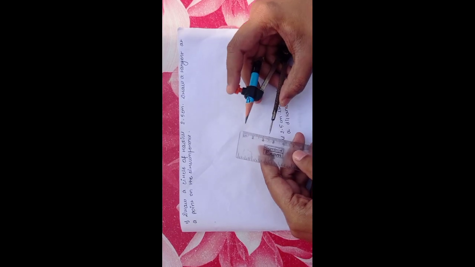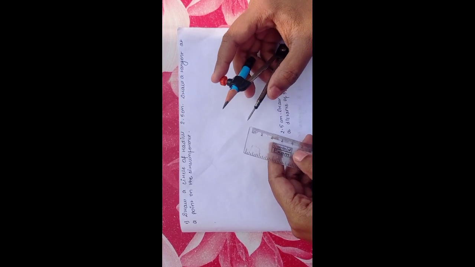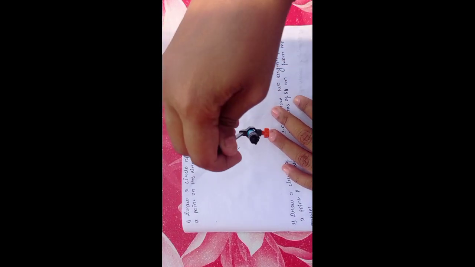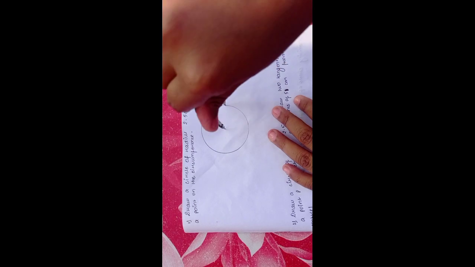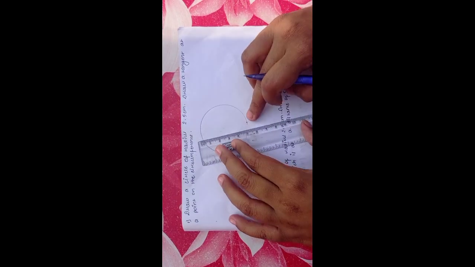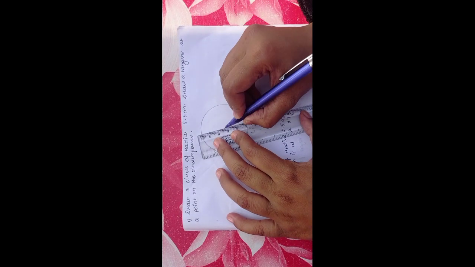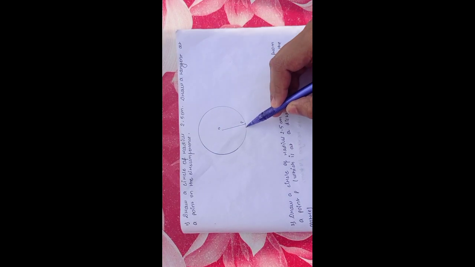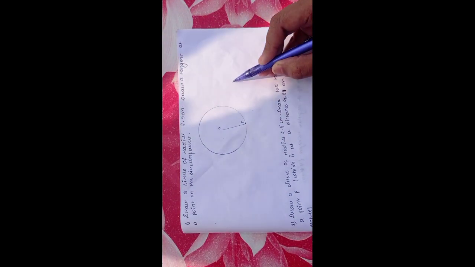So first of all, measuring 2.5 centimeter on the scale by using the compass, we will draw a circle of measurement 2.5 centimeter. After this, we will mark any point, let us consider P, on the circumference, and then we will join the center and this point. So this is our radius. As we know that the radius is always perpendicular to the tangent. So if we make an angle of 90 degree at this point and then we join that point, then we shall get our tangent. So let us make an angle of 90 degree at point P.